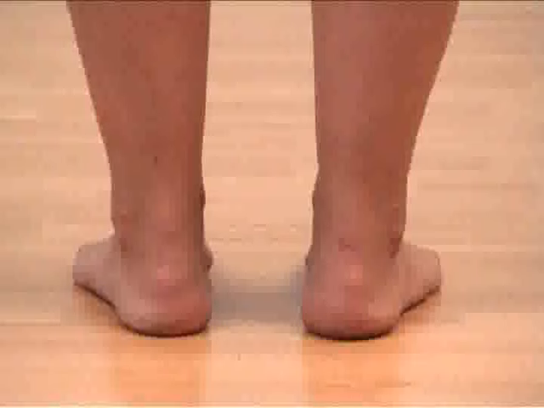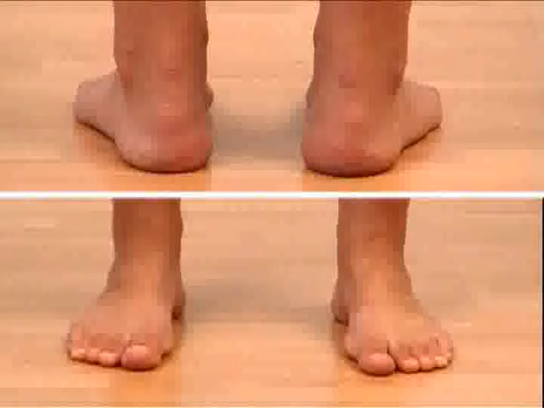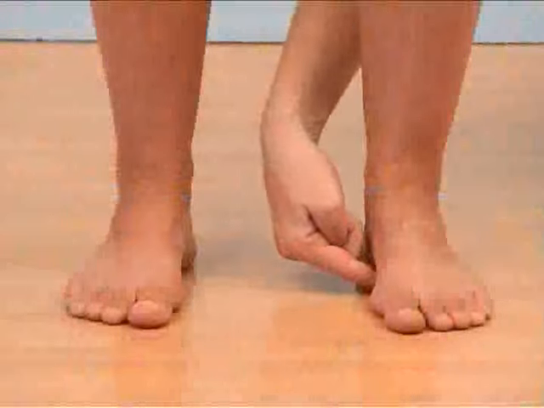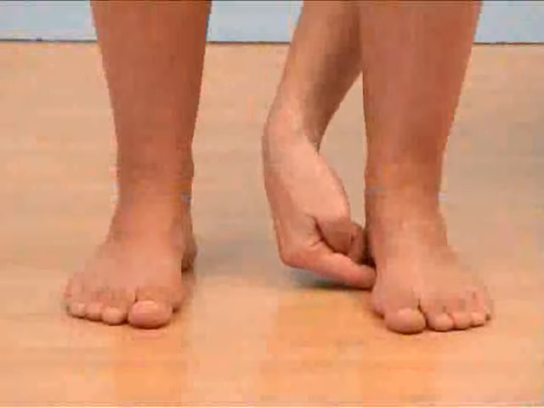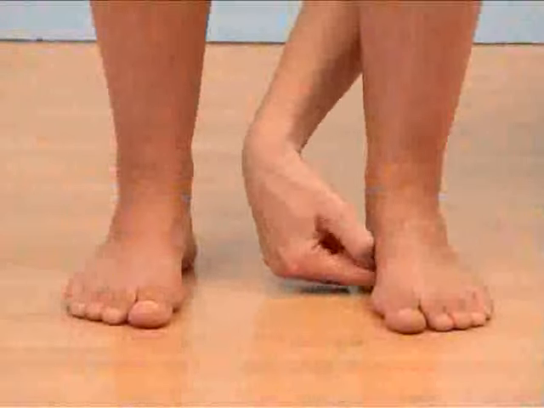Looking from behind, we assess the shape of the heel and of the Achilles tendon, its width, whether it is straight or whether there is valgosity, whether the feet stand symmetrically, and how high the arch of each foot is. To assess this, it is useful to place a finger under the arch.